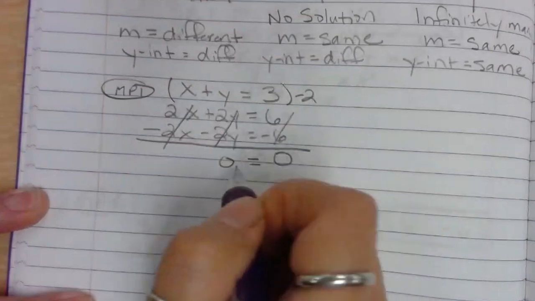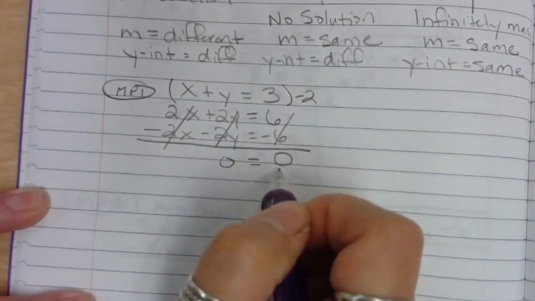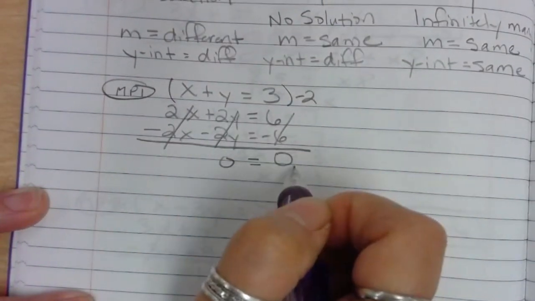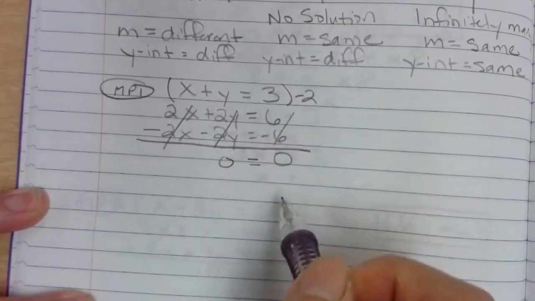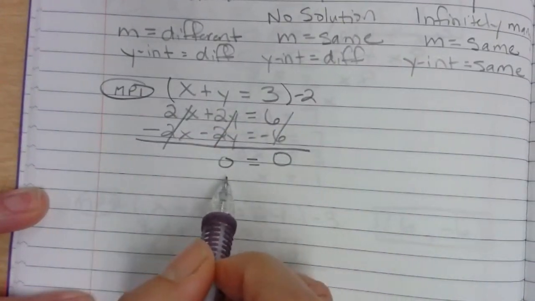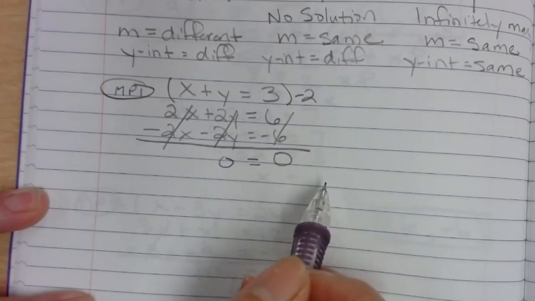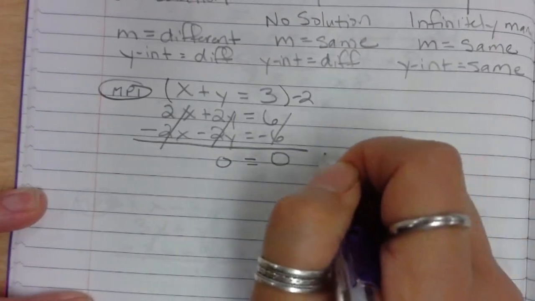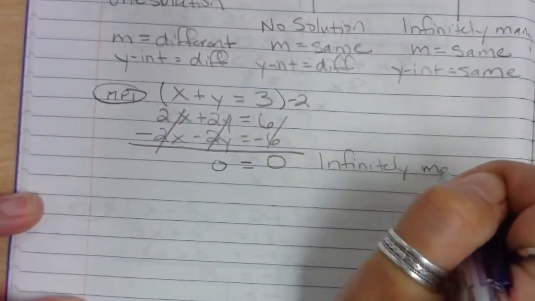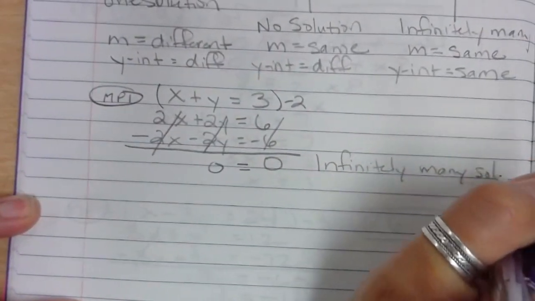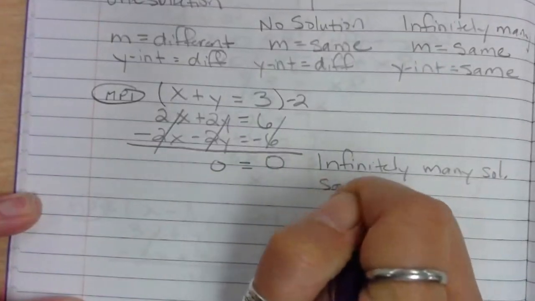If it comes out to be 0 equals 0, which is always true, if the variables cancel out and the number comes out to be exactly the same, 6 equals 6, 5 equals 5, the answer is infinitely many solutions, which means the line is the same line.